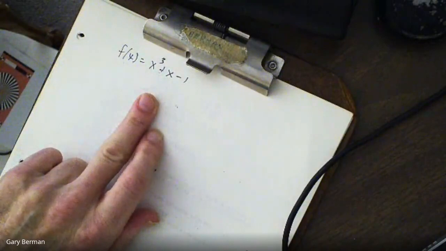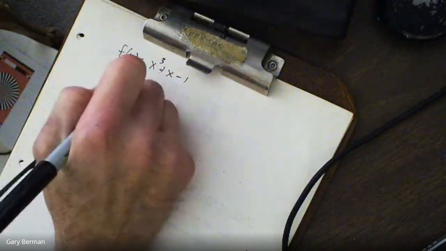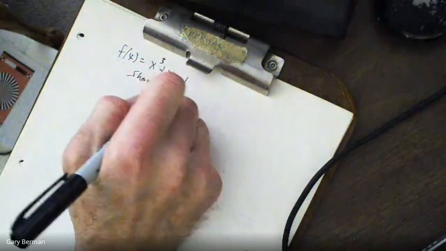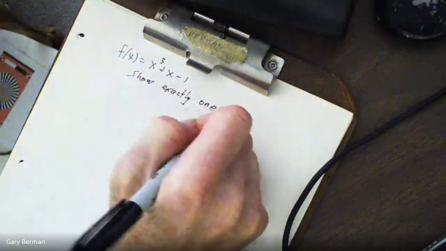Show that this function has exactly one real root. Show there is exactly one root.